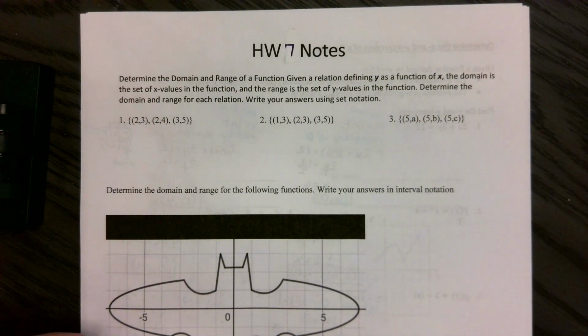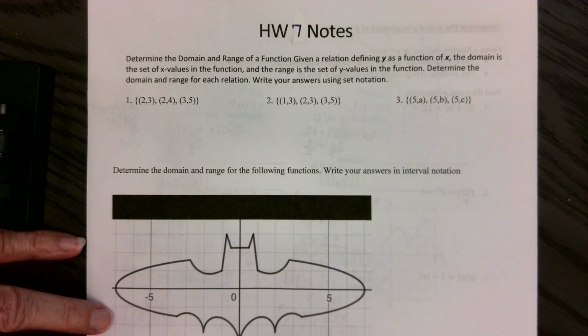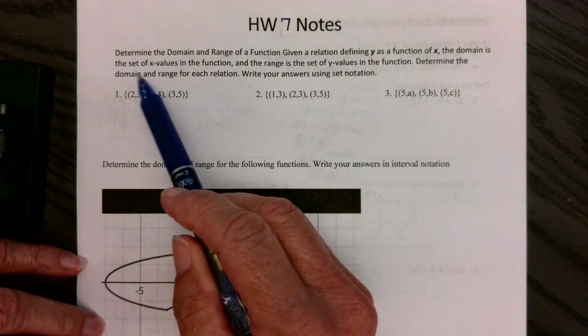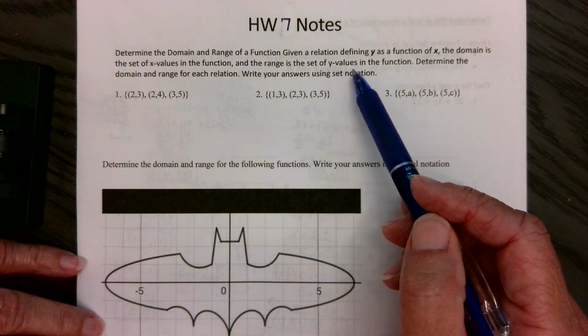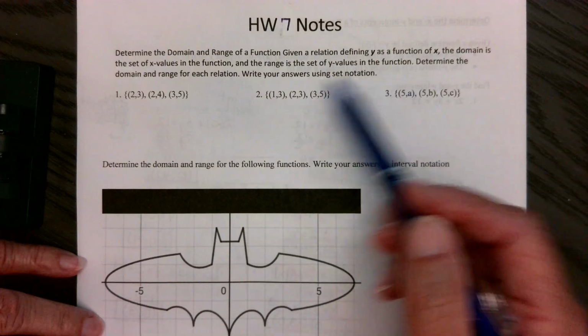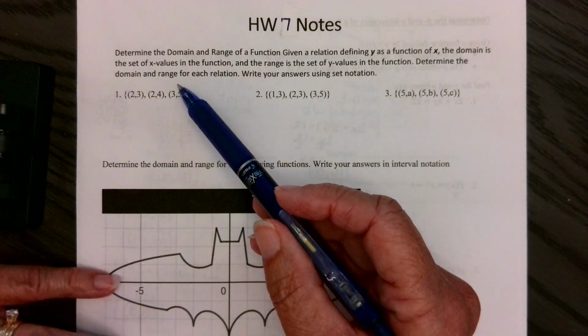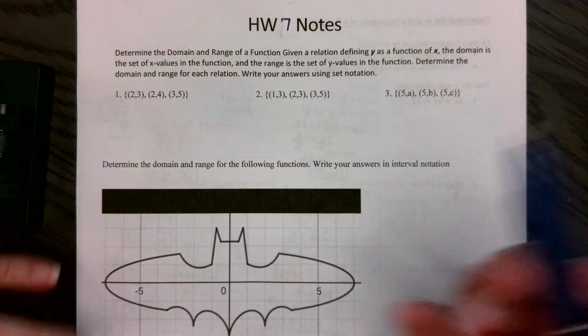Okay, homework 7, notes. All right, we're going to determine the domain and range of a function given the relationship defining y as a function of x. The domain is a set of all x values in the function, and the range is a set of all y values in the function. So for each of these, we're going to determine the domain and range for each relation. We're going to write it using set notation.